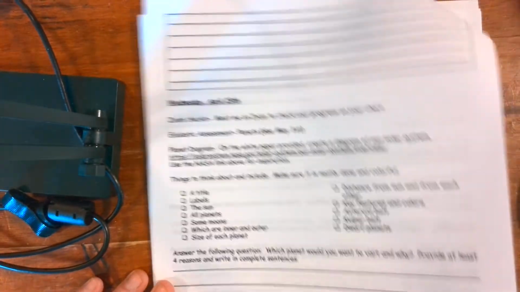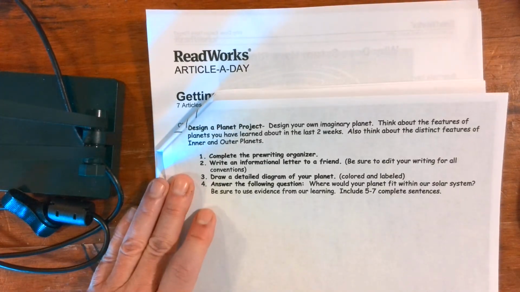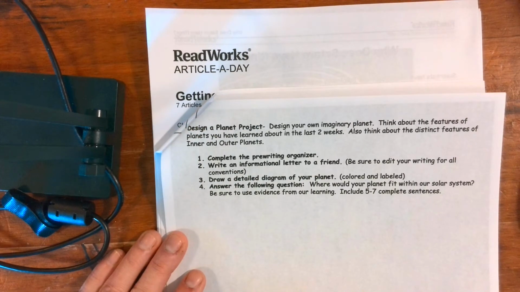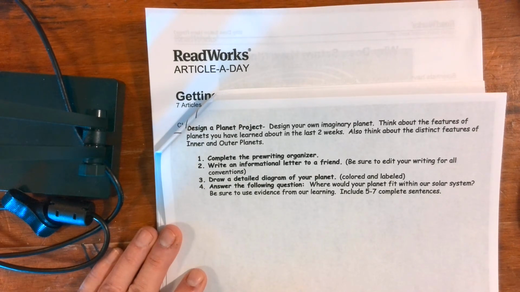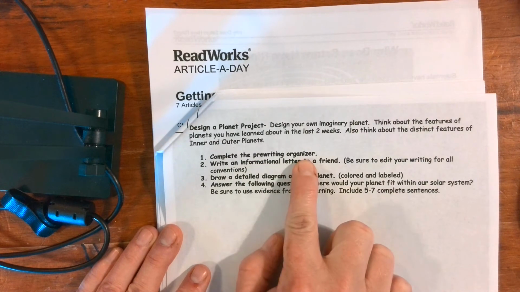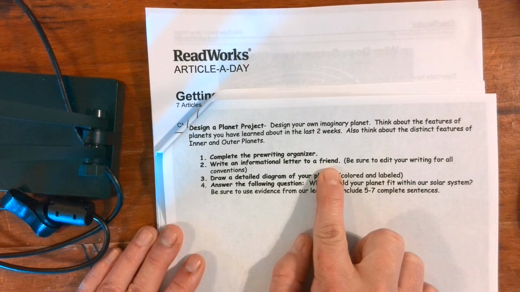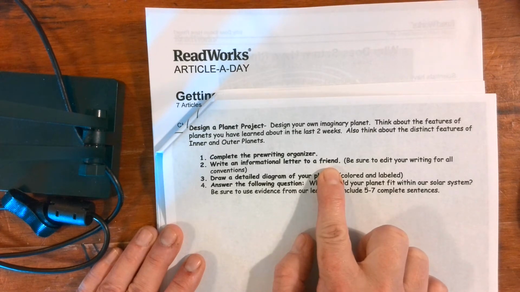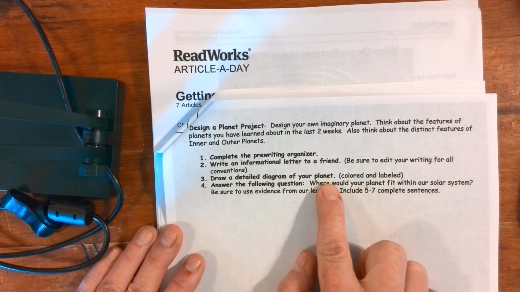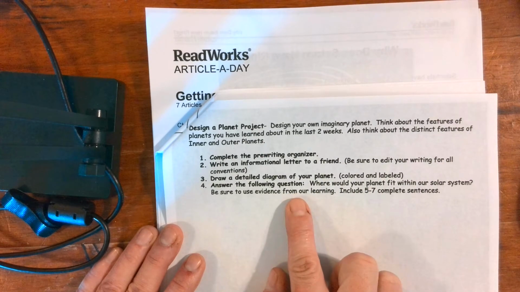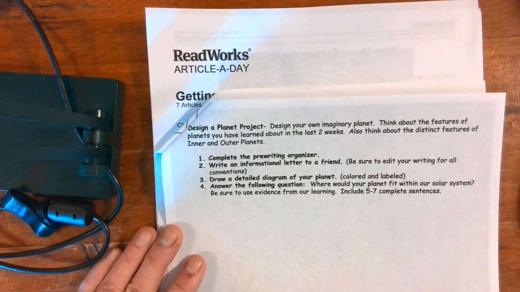And then there's also our design a planet project. And you're going to have 3 things that I'm looking for, actually 4. 1, that you complete the pre-write, and I'll show you what that is now, so in case you want to start thinking about it. You're going to write a letter to a friend, and in language arts, we looked at a letter about voting this week, so you can use that as a good template to show you the format of a letter. We'll talk about the format of a letter too. You're going to draw a detailed diagram of your planet, which means words and labels, and you need to answer the following question.